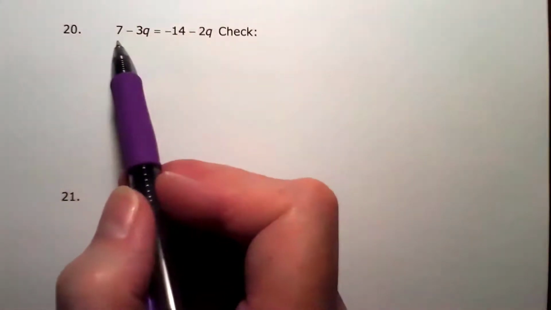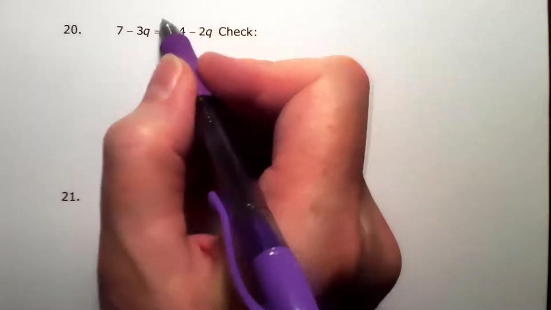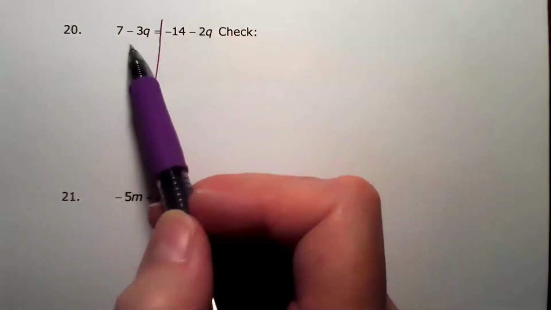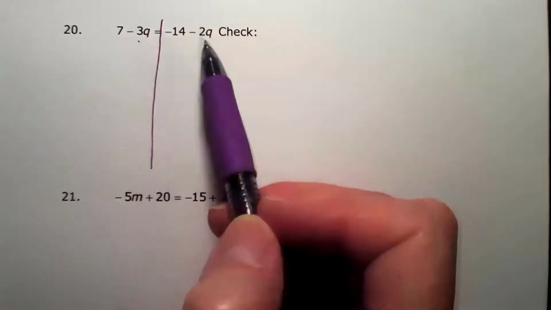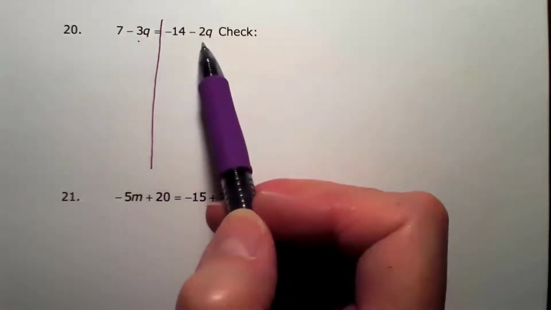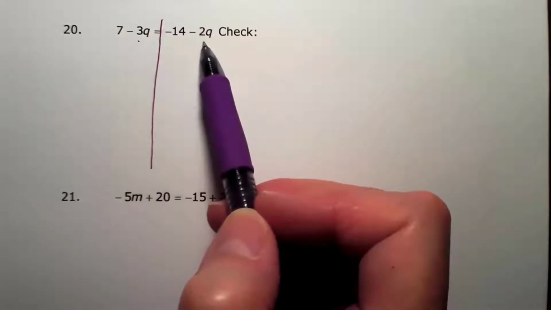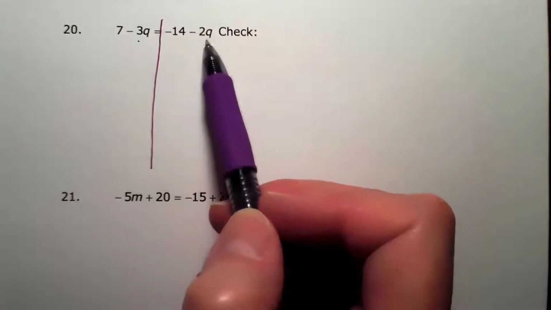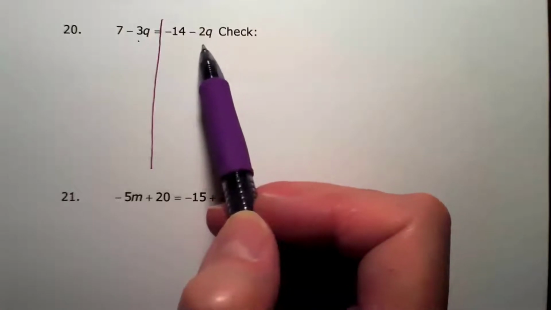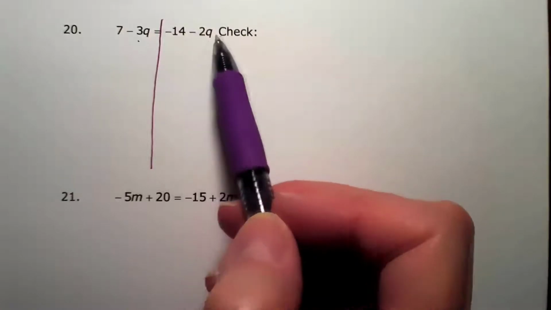So this problem, if you notice, there is a q on this side, so a variable on this side and on this side. There's different orders you can do things in, but I like to get the variables on the same side to begin with. At some point you need to do that, so I like to do that right up front. So I sort of plan ahead.